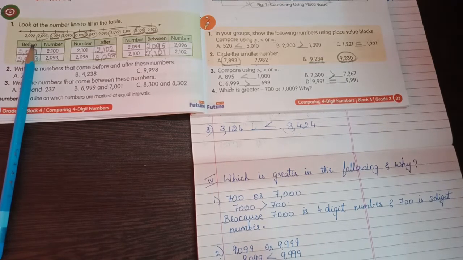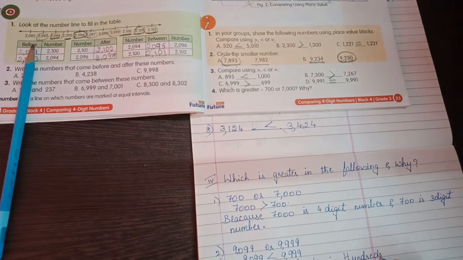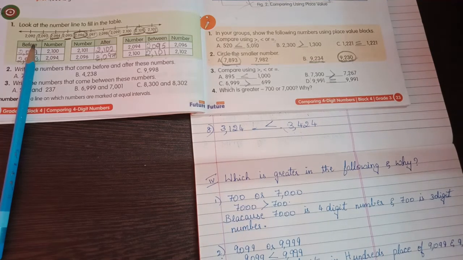Because the digits in hundreds place of 9099 and 9999 are 0 and 9.